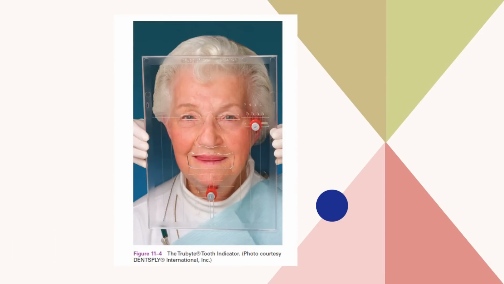So there is a device which is known as the TruBite tooth indicator. This is the TruBite tooth indicator. It can be used for estimating the size and outline as well as the profile forms of the maxillary anterior denture teeth. Tooth width and length are based upon an average 16:1 ratio of the bizygomatic width and height of the face in relation to the width and length dimensions of the natural maxillary central incisor.